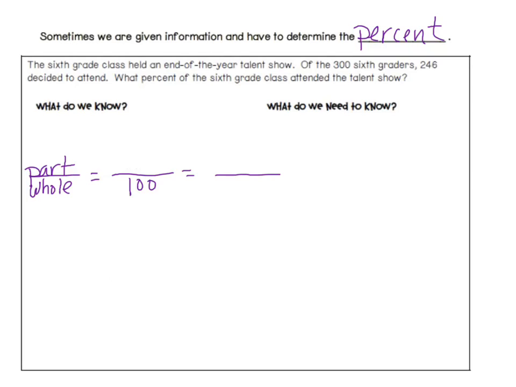It says that the 6th grade class held an end-of-the-year talent show. Of the 300 6th graders, 246 decided to attend. What percent of the 6th grade class attended the talent show? What percent? So our X goes above the 100 in the percent ratio because we're trying to figure out what that is. We know that in the whole 6th grade, we have 300 students, and of those 300, 246 attended.